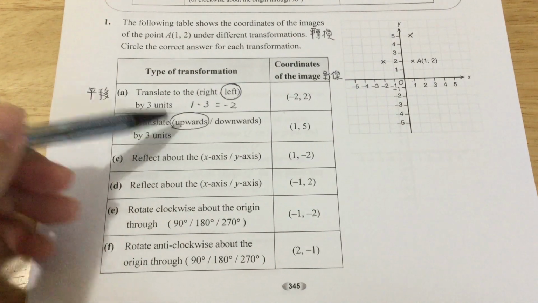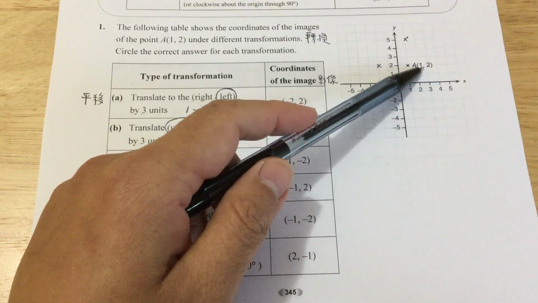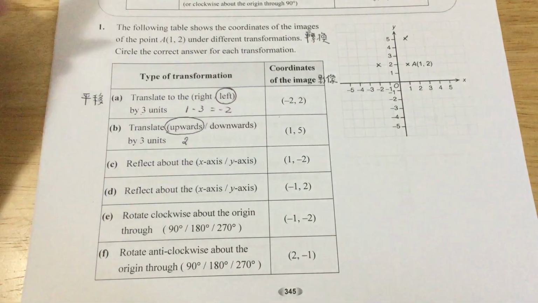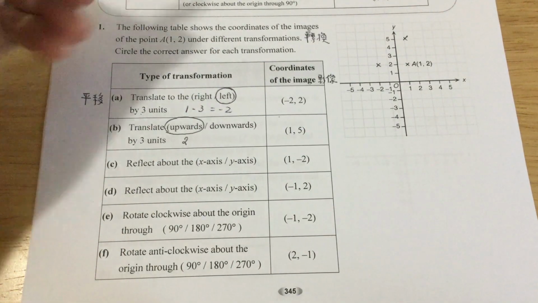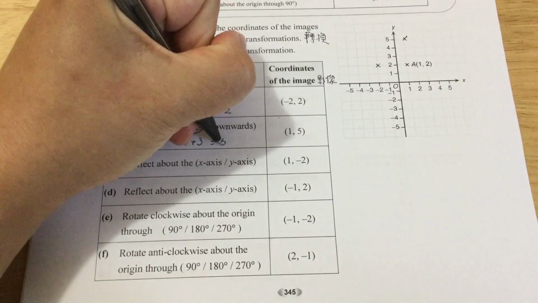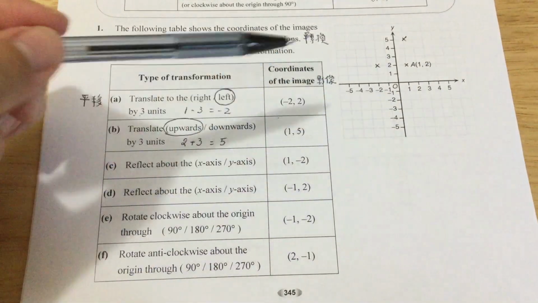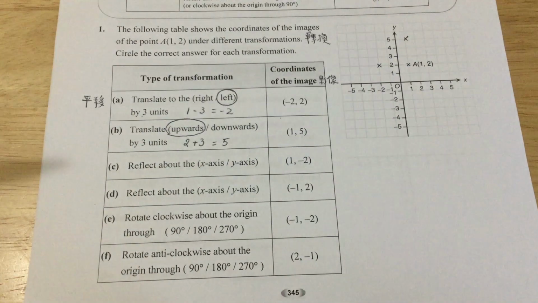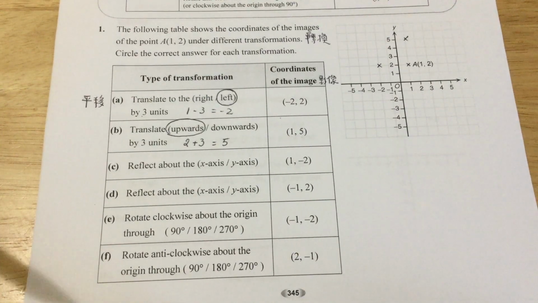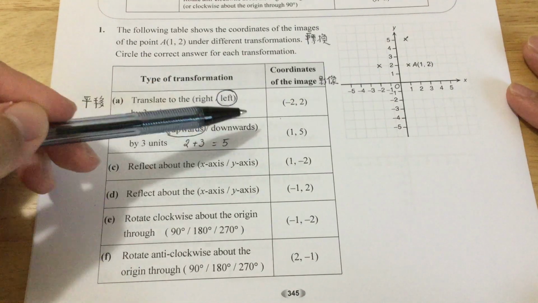And then next, what about the upward? For upward, you will see we are going to consider the y coordinate. The y coordinate this time is 2, and when we go up, that means you will have the positive one, so you will add 3 to it, and you will get 5 here. So if we go upward, you take the y coordinate and add 3 to it, so you got 5 here. This is a very quick way for you to solve the problem later, because we are going to consider the translate to the right, to the left, upward, and downward later.